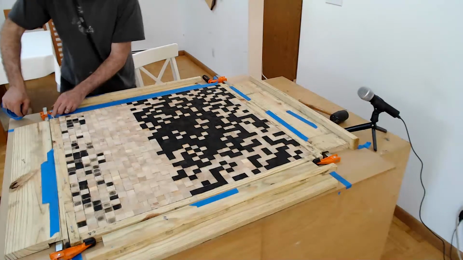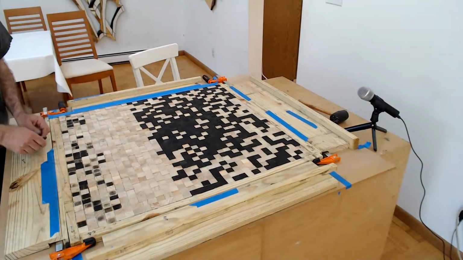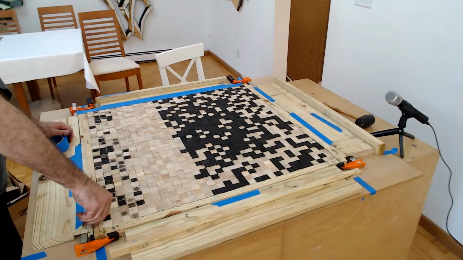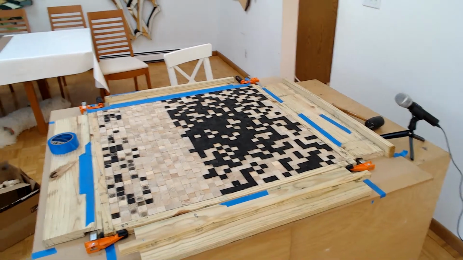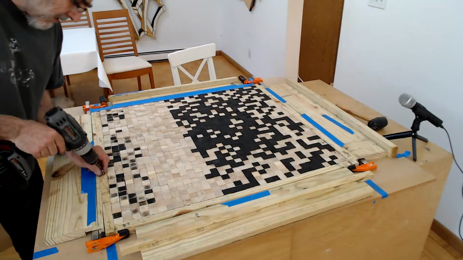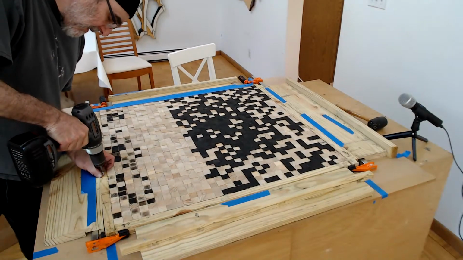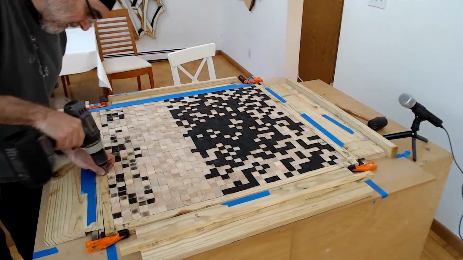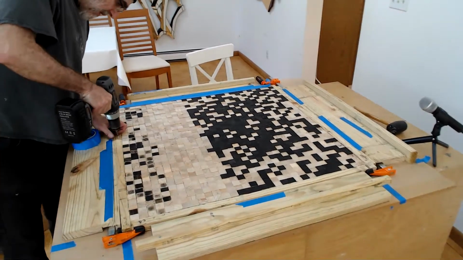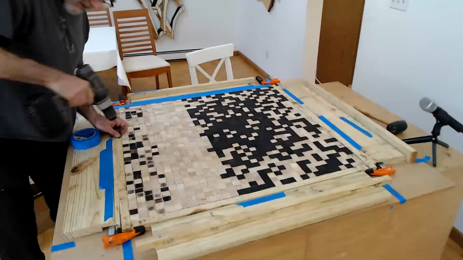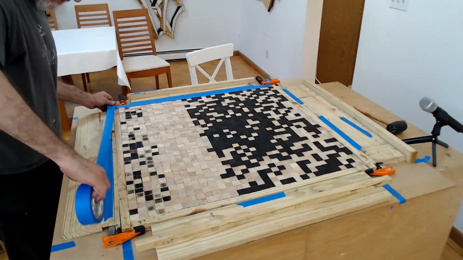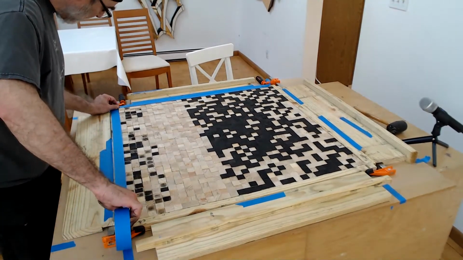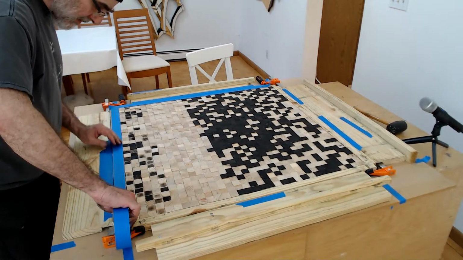Sorry if the camera goes back and forth a bit. There's a stream delay, so it's hard to get it positioned right. We'll solidify our clamping. Blocks won't move. I need a paper towel already.